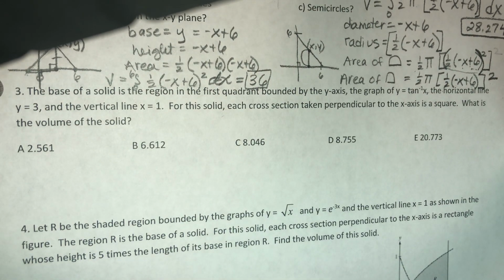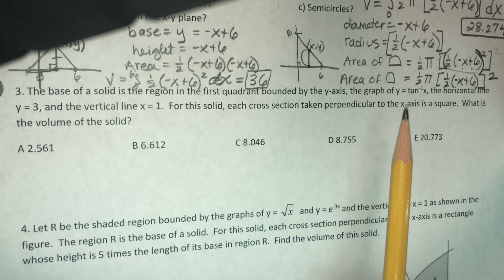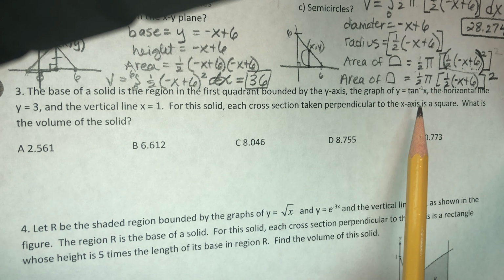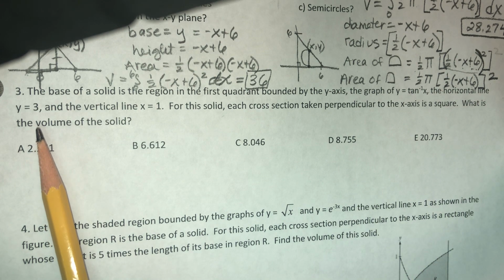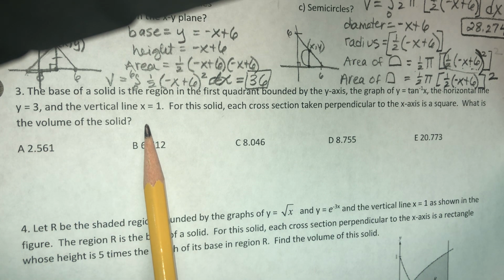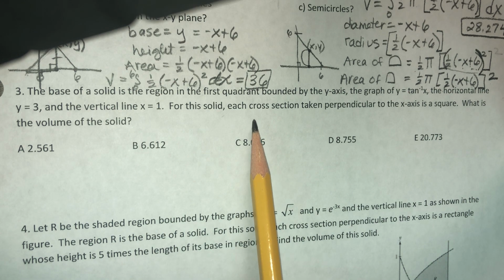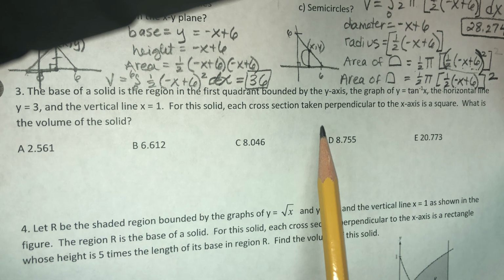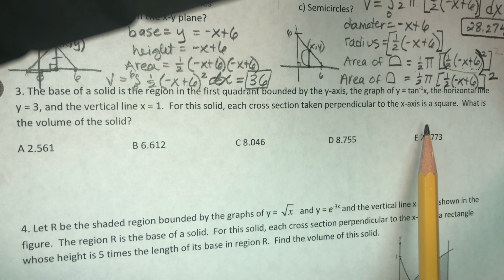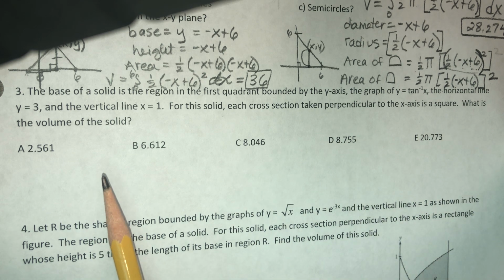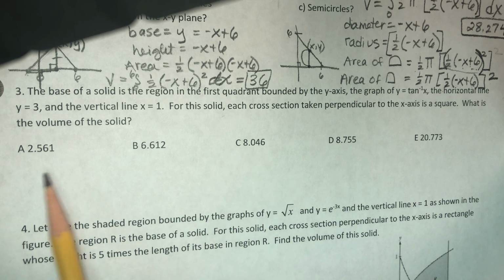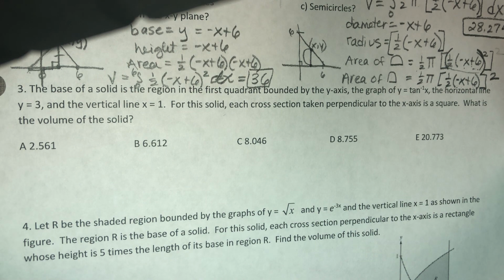The base of a solid is the region in the first quadrant bounded by the y-axis, the graph of y equals the inverse tangent of x, the horizontal line y equals 3, and the vertical line x equals 1. For this solid, each cross-section taken perpendicular to the x-axis is a square. What is the volume of the solid? Look at this. This is a multiple choice problem. The answers are all decimals. This was intended to be done with a calculator for sure, okay?